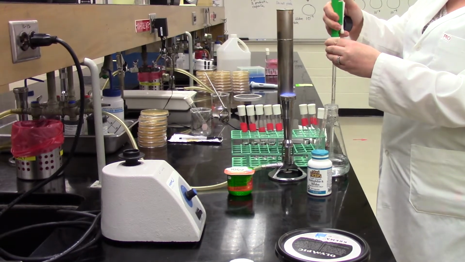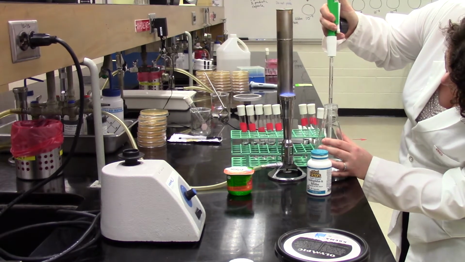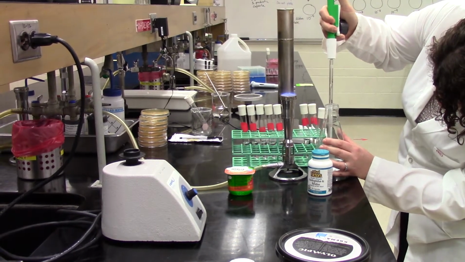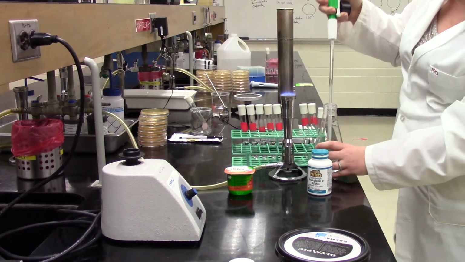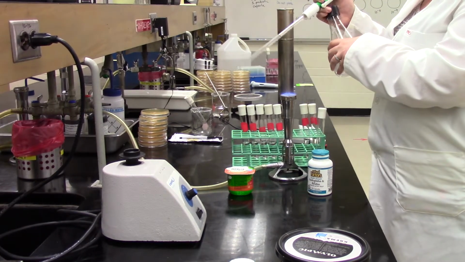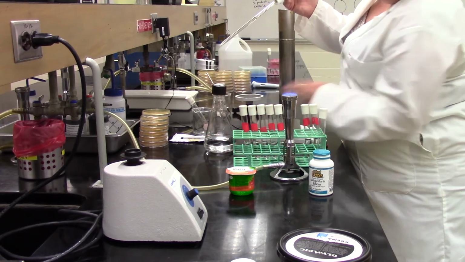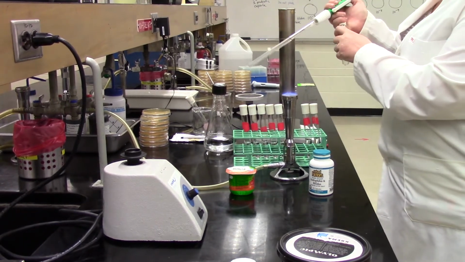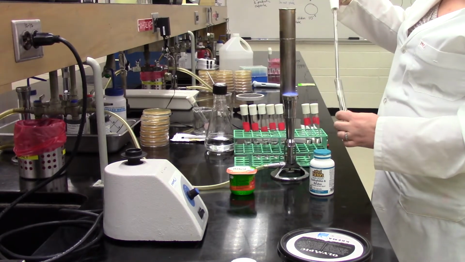And then we will show you how we're going to get the capsule into that as well. So she's checking the meniscus there to make sure that we have exactly 5 mLs. And then it's going to go into a sterile test tube. It's an empty test tube that has gone through the autoclave, so it's fully sterile inside. We're not introducing anything else that could contaminate our sample, so that all we're looking at is the bacteria in that capsule.